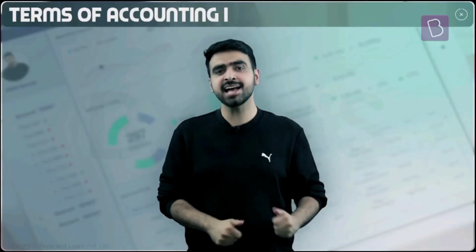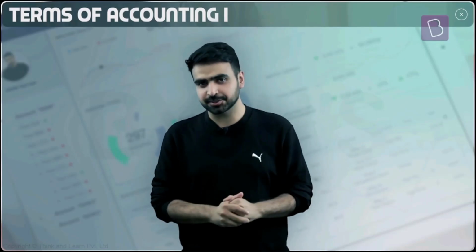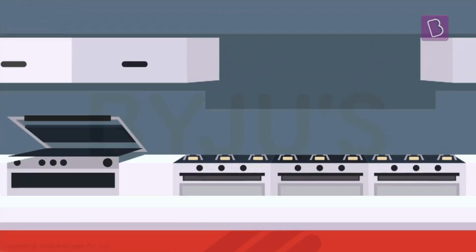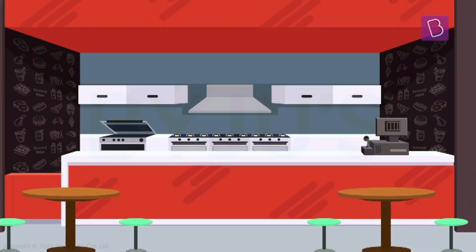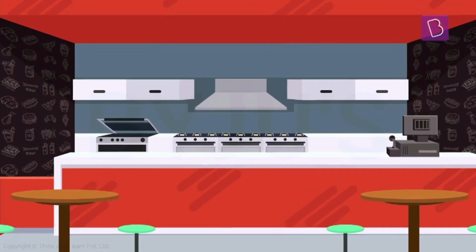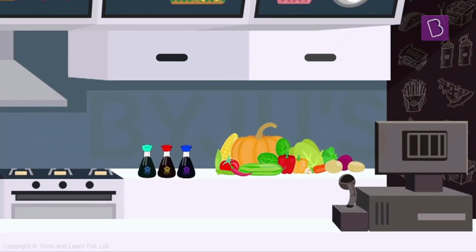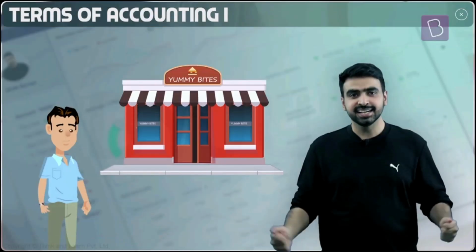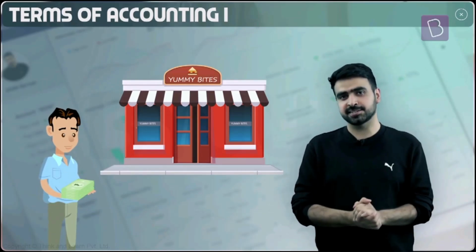Now Rohit has a business entity called Yummy Bites. What does he do next? He needs to buy these to set up Yummy Bites. A set of stove, grill and chimney, a computer for billing, chairs and tables for customers to sit, breads, sauces, vegetables and toppings. So tell me, what do you think he needs to spend on all of this? Well, it's simple. He needs money. He needs to put some money in his business.